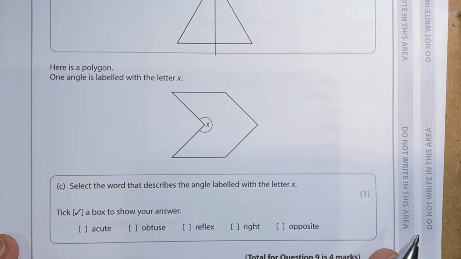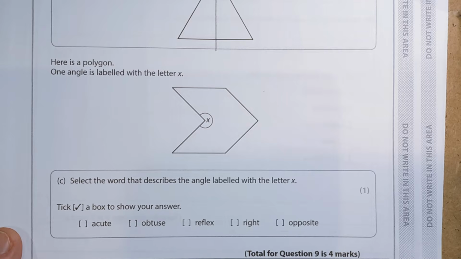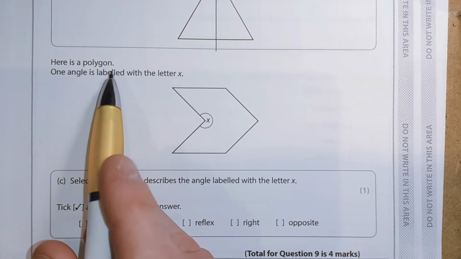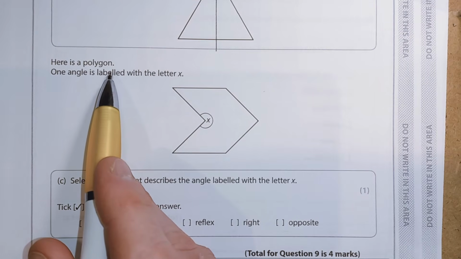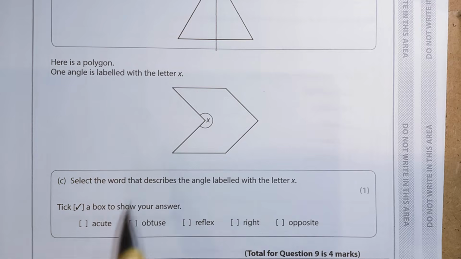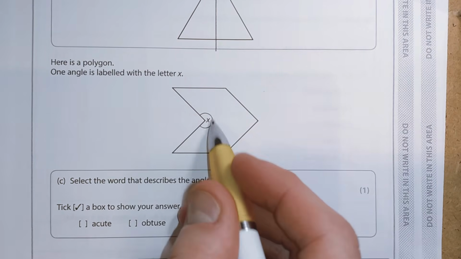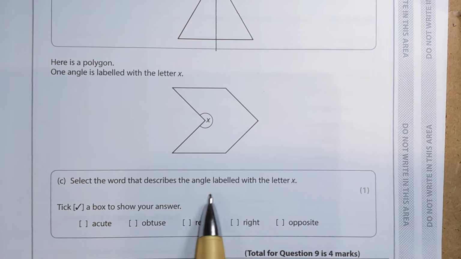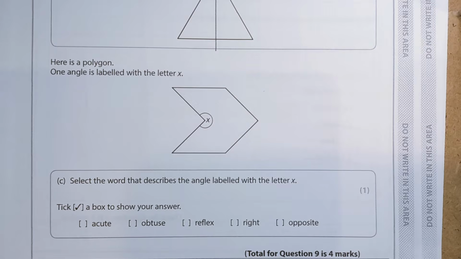Okay. Here is a polygon. For those that can't remember, a polygon is just a 2D shape that's made with straight edges. One angle is labelled with the letter X. That's this one here. Select the word that describes the angle labelled with the letter X. So I'm going to do this as a process of elimination again.